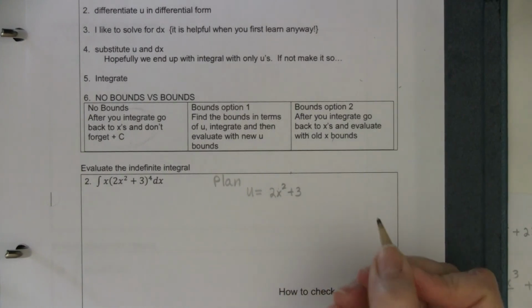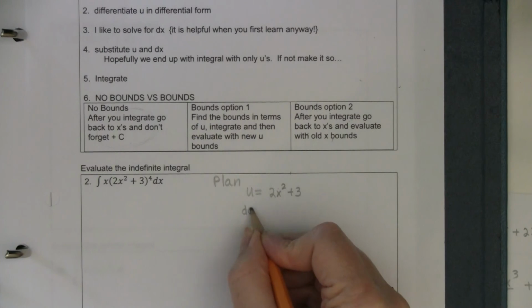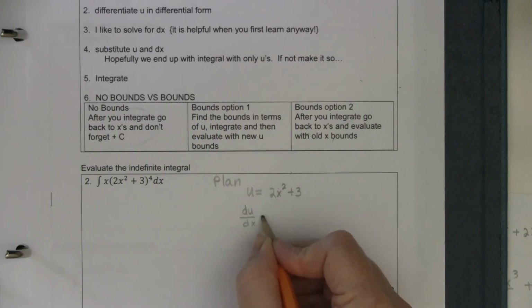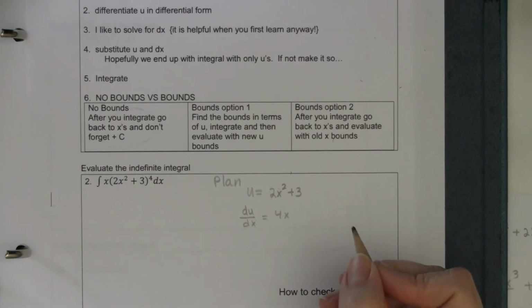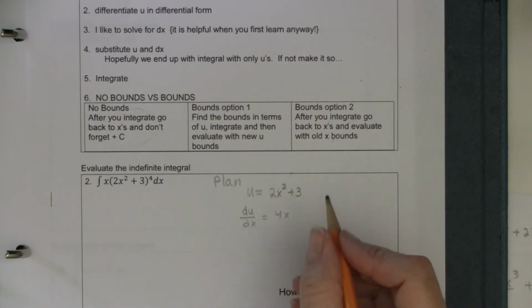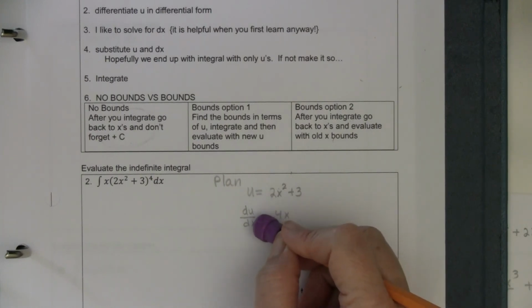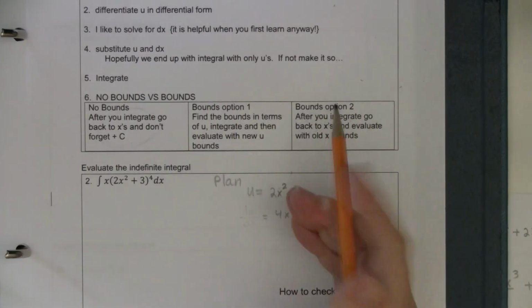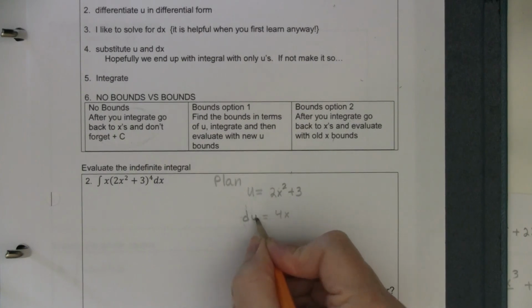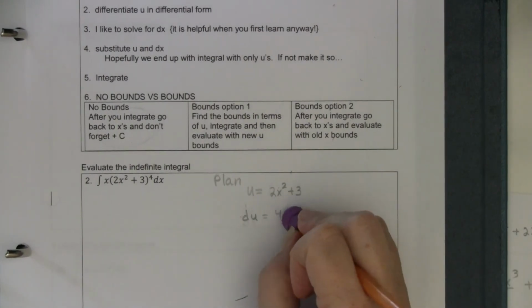plus 3. And then instead of writing du/dx equals 4x like that, that's not how I want to write that. I want to write this in differential form. And so instead I want to write du equals 4x dx. So I'm going to put this dx over here. So du equals 4x dx.